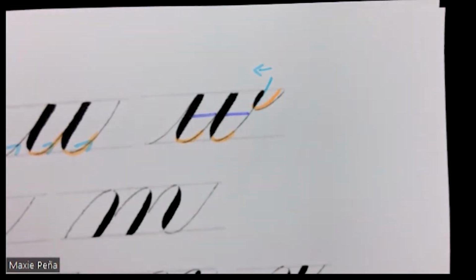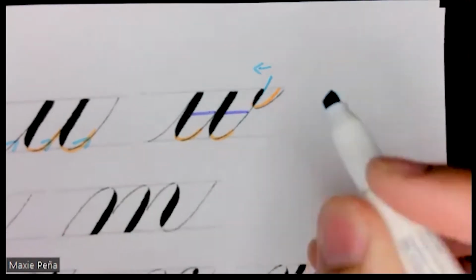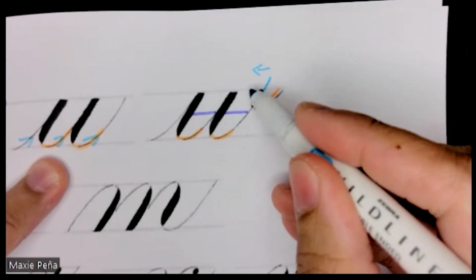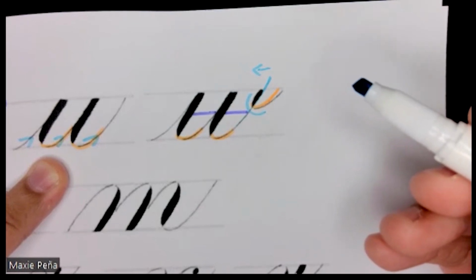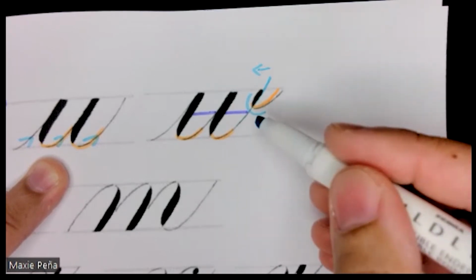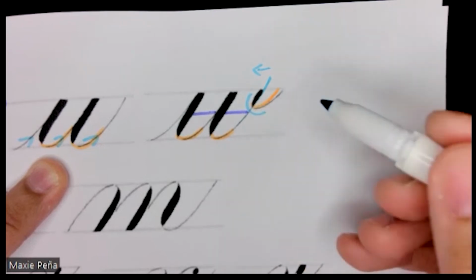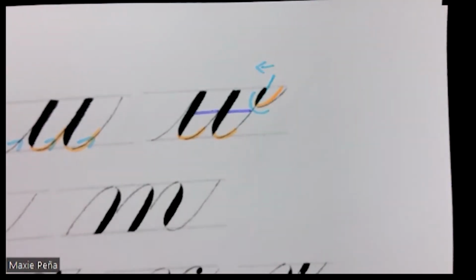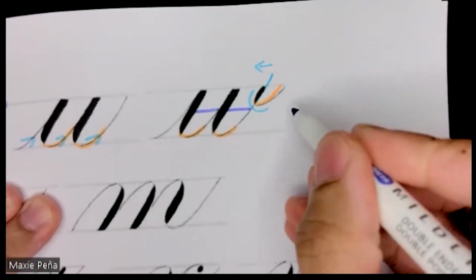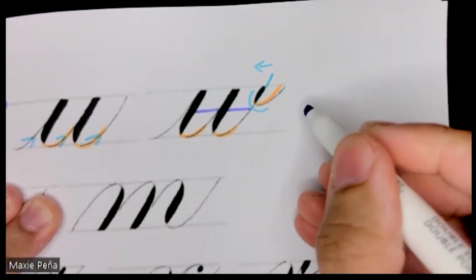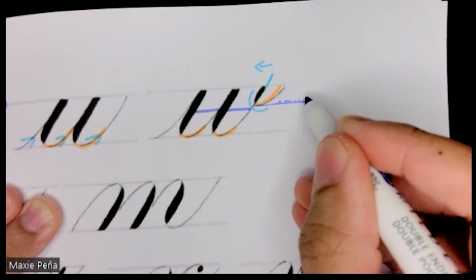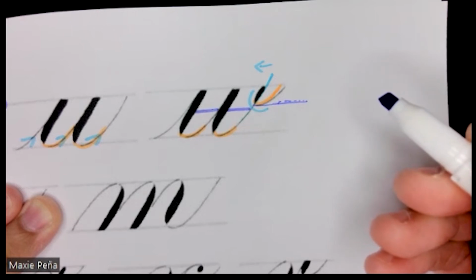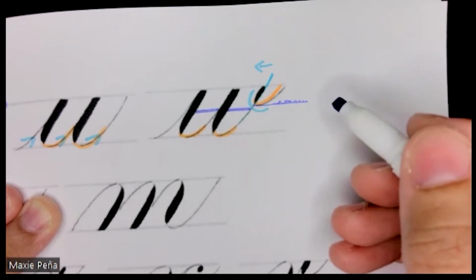And one thing to keep in mind when you're exiting is try to maintain that seamless connection on the outer part of that shade into that exit hairline. As for the position of this exit stroke, the way that I did it is maybe a third or more than a third here.